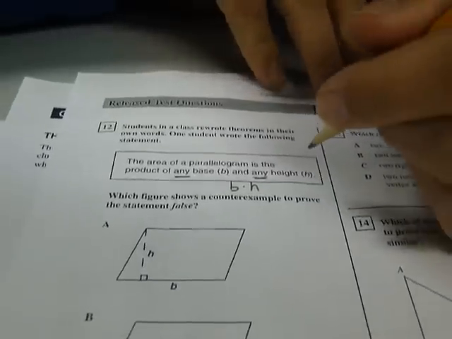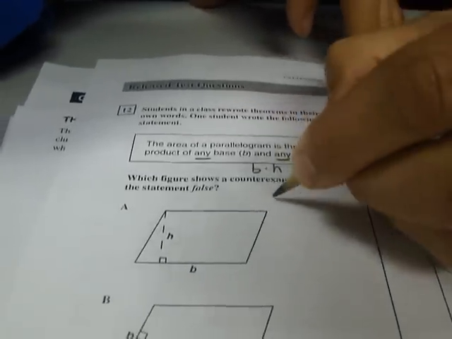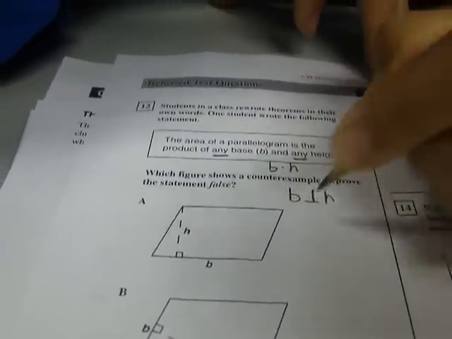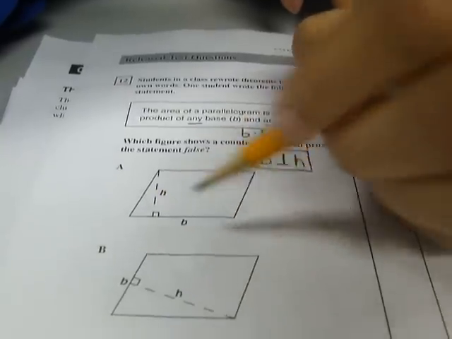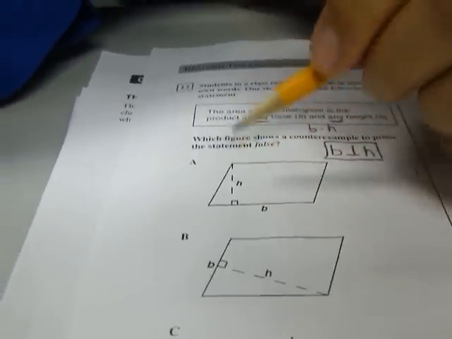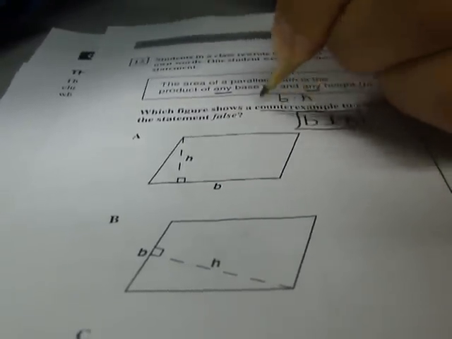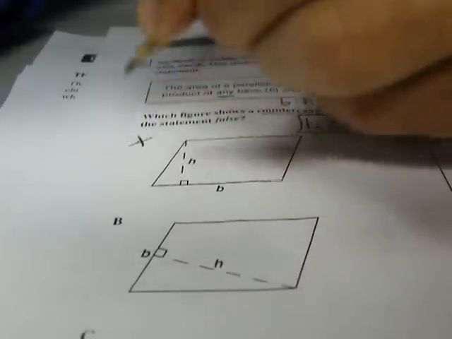So sure, parallelogram is base times height, but there's a key relationship the base and height must have, and it's this. The base must be perpendicular to the height. If the base is not perpendicular to the height, then it can't count. So in this case, here's the base, here's the height, they're perpendicular. So A does fit the theorem, therefore A cannot be our answer, because again, we're looking for a counterexample. So A cannot be our answer.